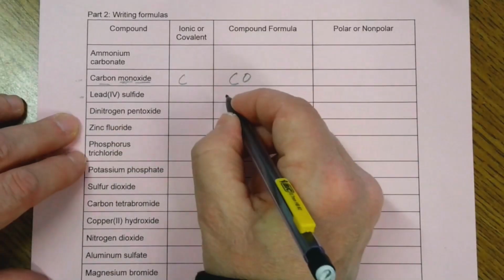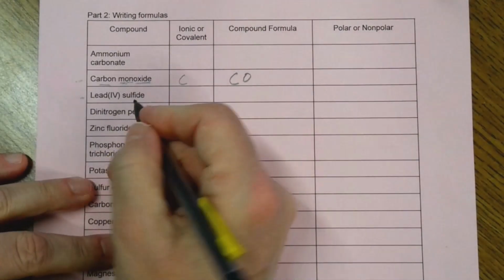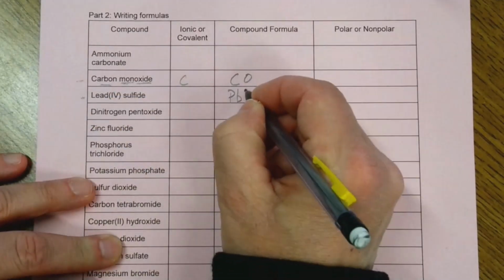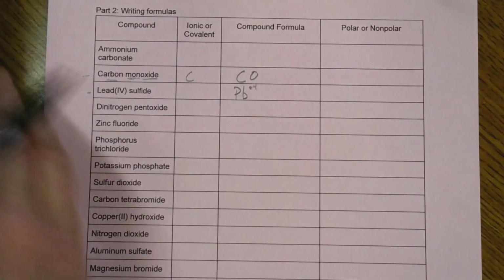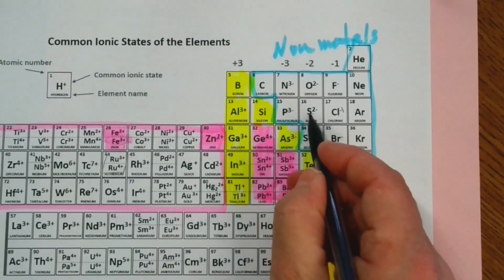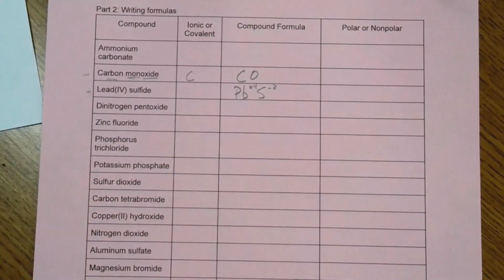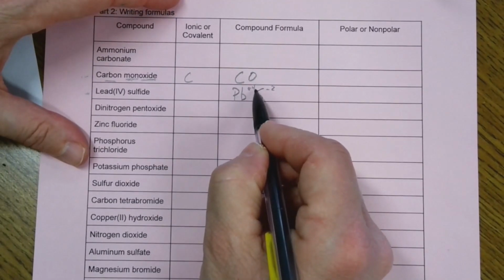The harder one is going to be something like this. Because with lead sulfide, I have to work backwards from this. I know that this lead, because I'm using lead 4, is going to have a charge of plus 4. So what I have to do is look for sulfide. Here it is. And I see that sulfide has a minus 2. So right now, if I add up these charges, they don't add up to 0.